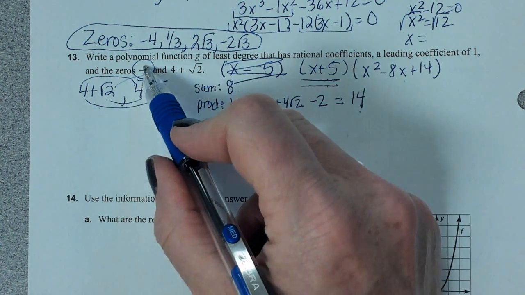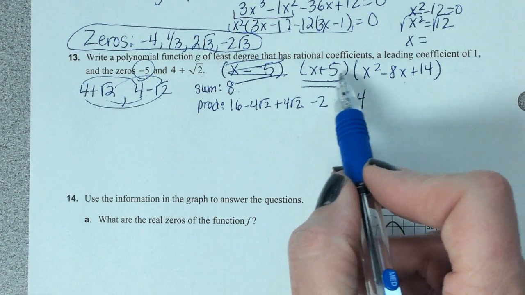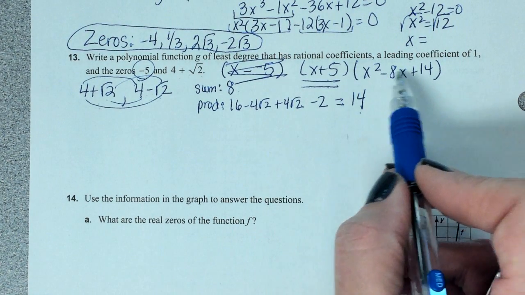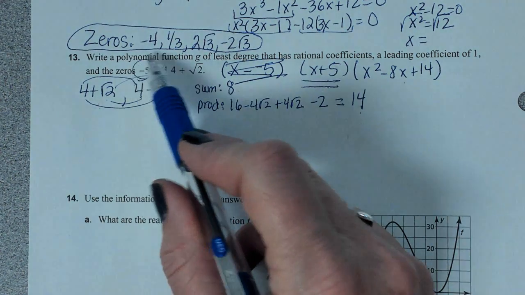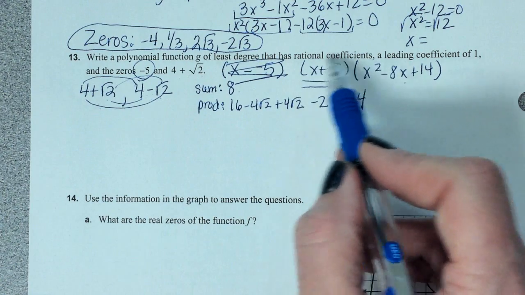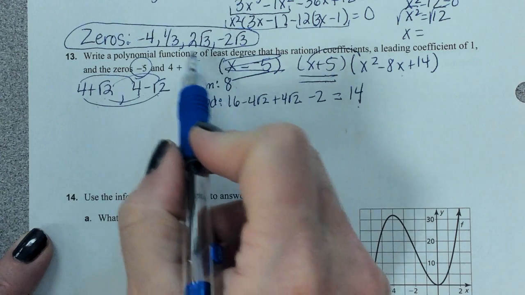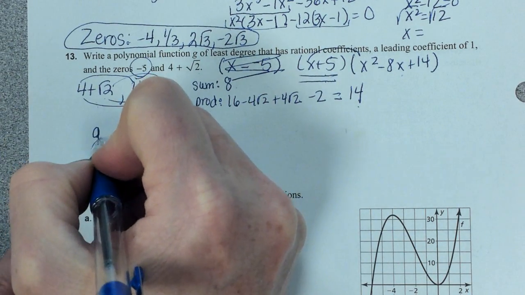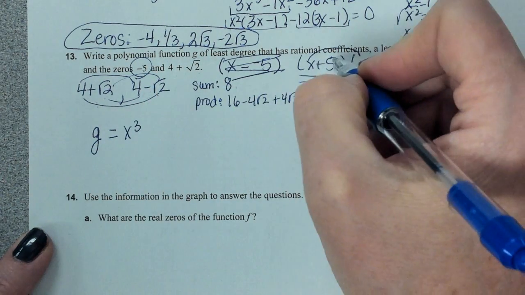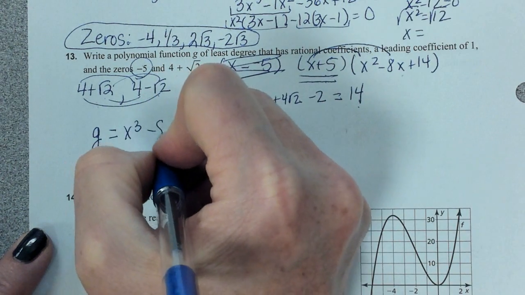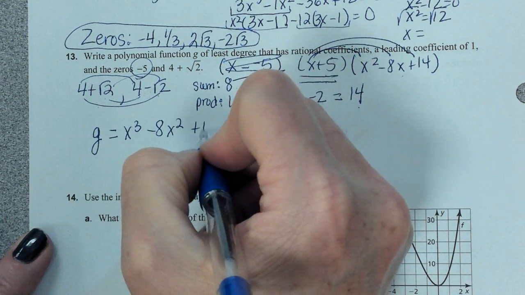We had 3 solutions. So that's why we have really 1, and this is 2 solutions together because it's a quadratic. So if I have to get a polynomial function, I've got to multiply all of this out. So let's go ahead and do that. The name of our polynomial function is supposed to be g, so we'll call this g. So x times x squared is x to the third. X times negative 8x is negative 8x squared. X times 14 is 14x.